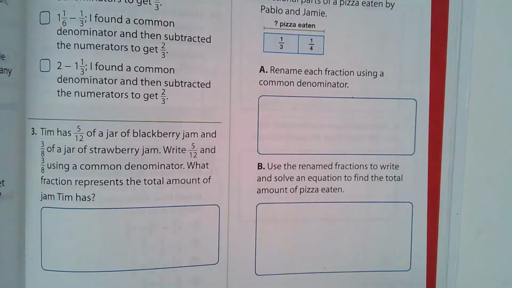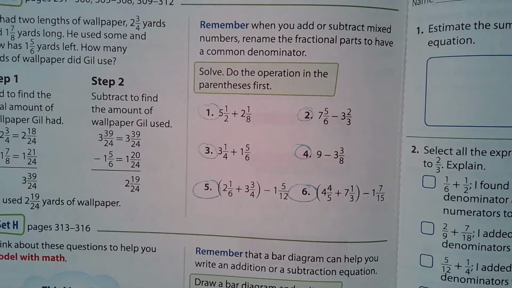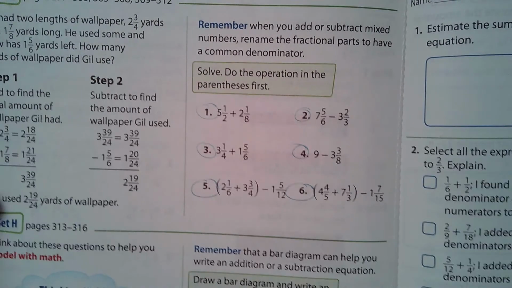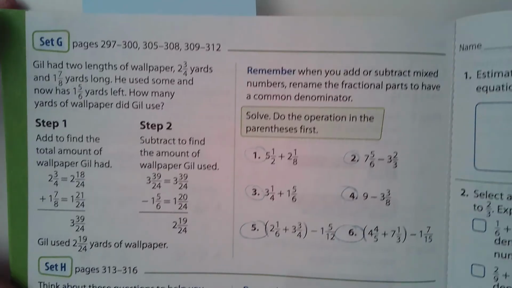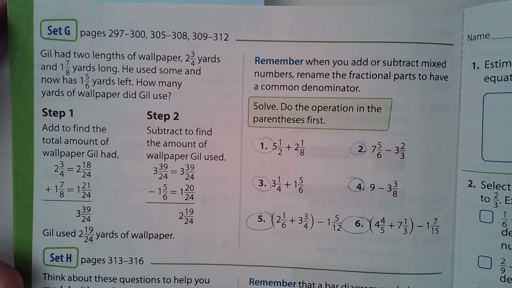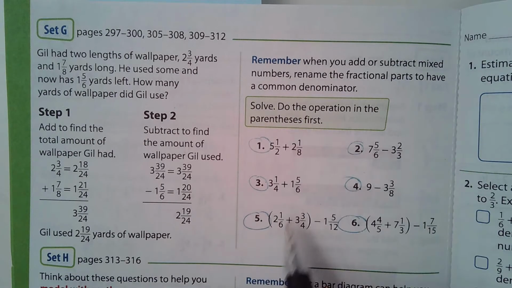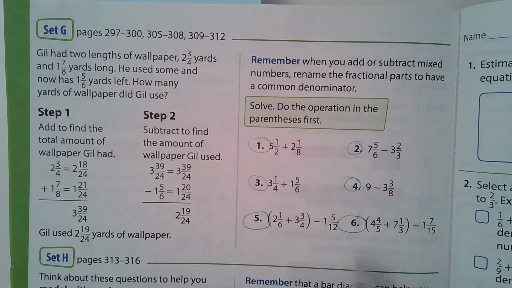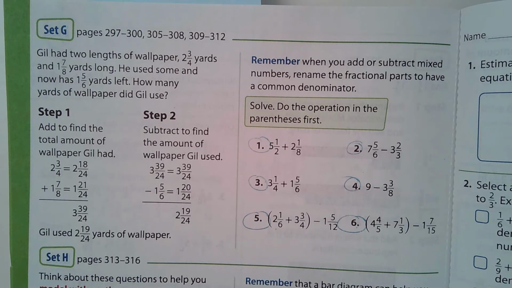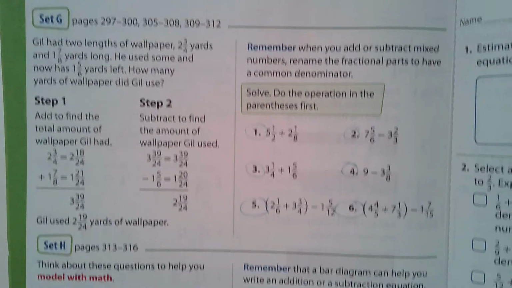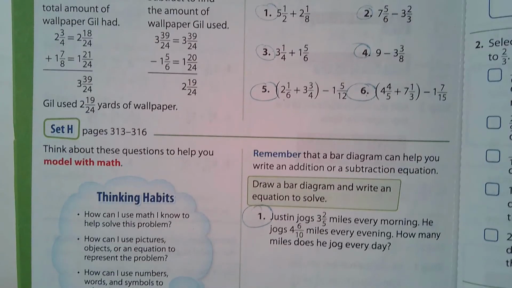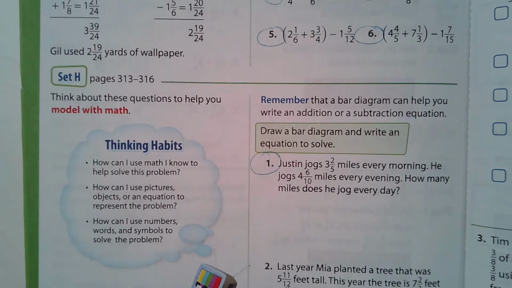All right, turn the page. Set G, this is on page 322. It says solve, do the operation in parentheses first. Only 2 of them have parentheses, but I want you to do all 6 of these. There's no modeling involved. Go ahead and do all 6. And then the last one that I want you to do is just number 1 in set H.